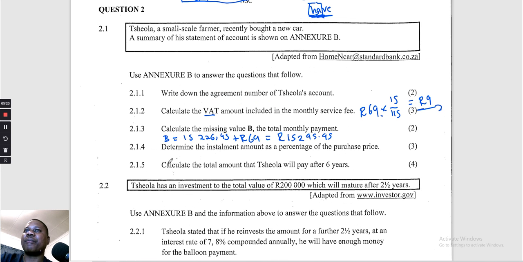Let's go to number 4. Number 4, they say determine the installment amount as a percentage of the purchase price. So immediately they say as a percentage of. It means you're going to take the installment amount and divide by what? By the purchase price. And then here you have to be careful. They didn't say the monthly payment, they say the installment amount. So already we know that our installment amount is 15,226.95. Therefore, of what? Of the purchase price.